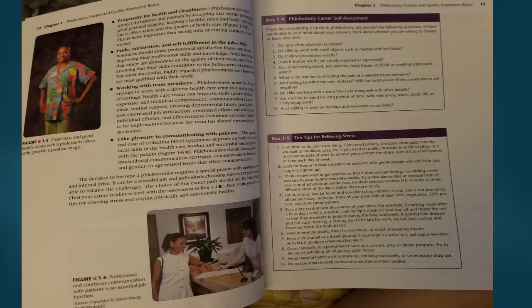Working with team members. Phlebotomists must be flexible enough to work with a diverse healthcare team in a wide range of settings. Healthcare teams can improve skills, with more talent, expertise, and technical competence. Communication, more ideas, mutual respect, crossing departmental lines. Participation, increased job satisfaction, combined efforts, value above individual efforts, and effectiveness. Solutions are more likely to be implemented because the team has shared ownership of the decisions.